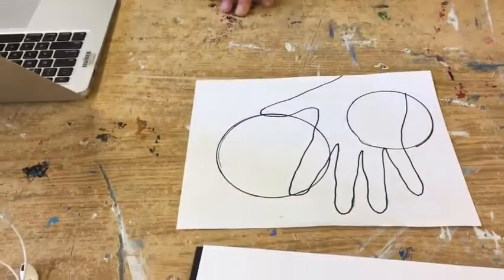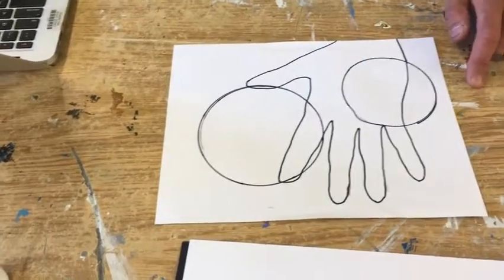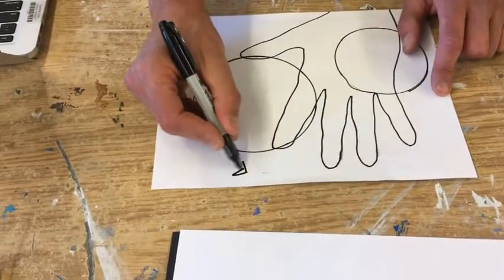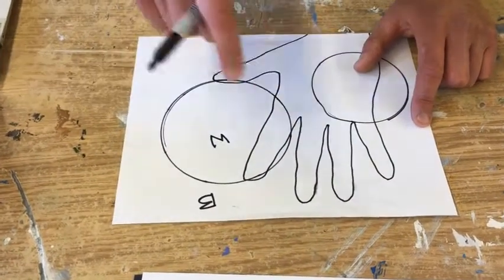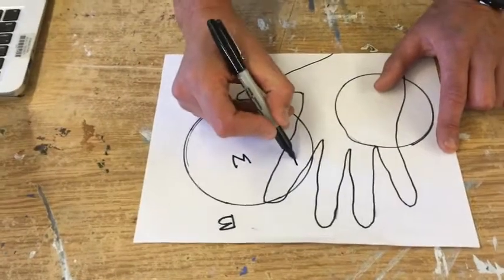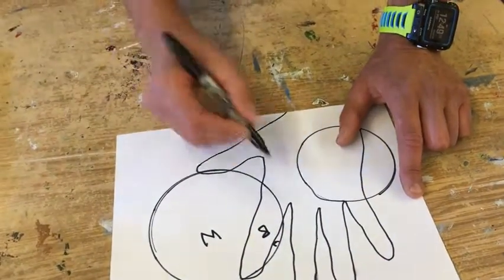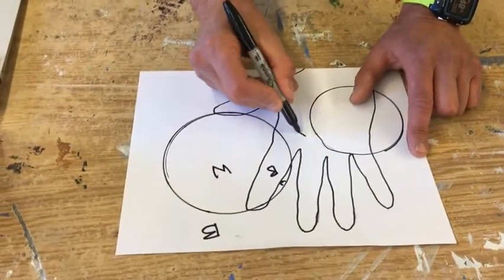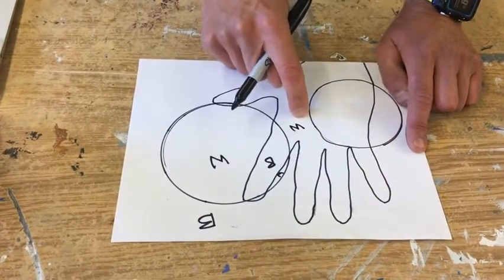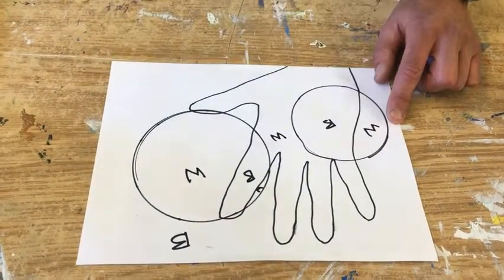What you can do is label what's going to be black and what's going to be white on this thing. So let's say my background was black. That means this circle would have to be white. In order for this finger to show up, it would have to be black. This little sliver here would end up being white. This hand would change to white here, so that's against the black background. And then this would be black, and then this would switch back to white.